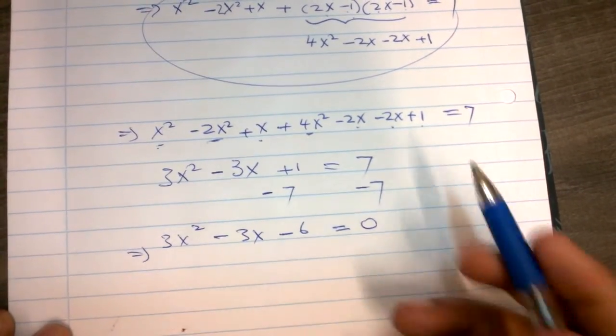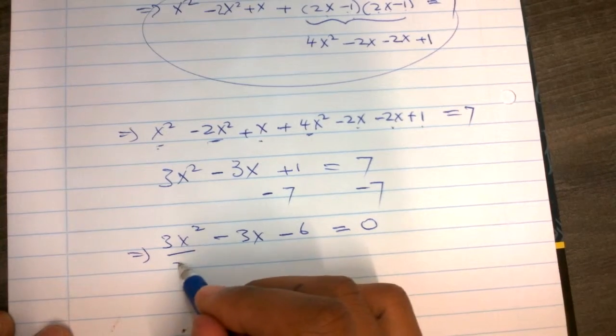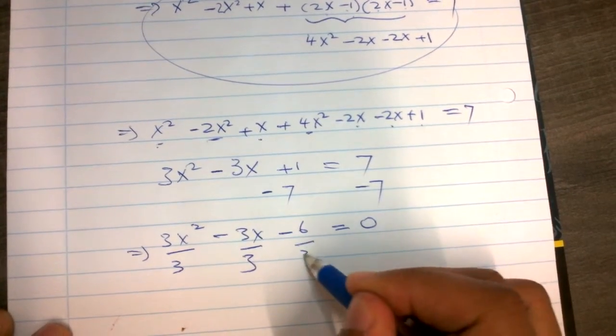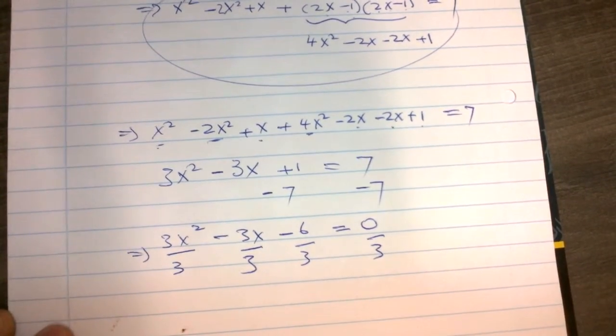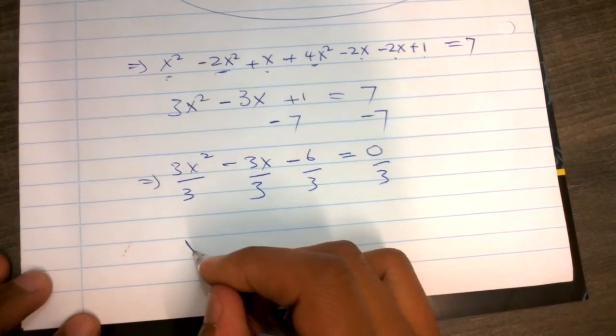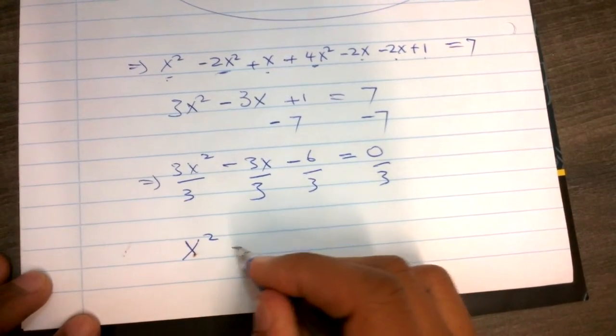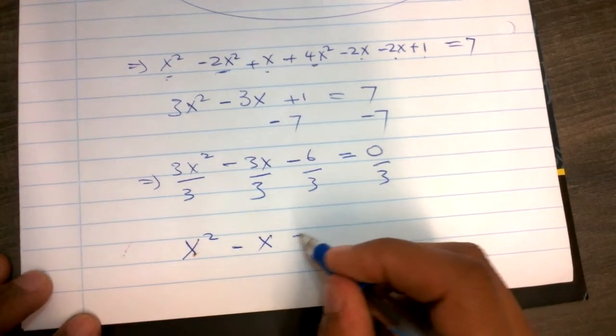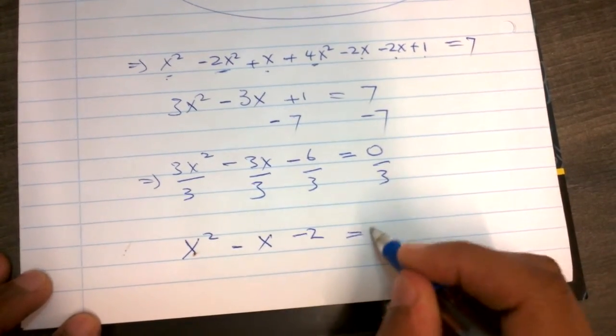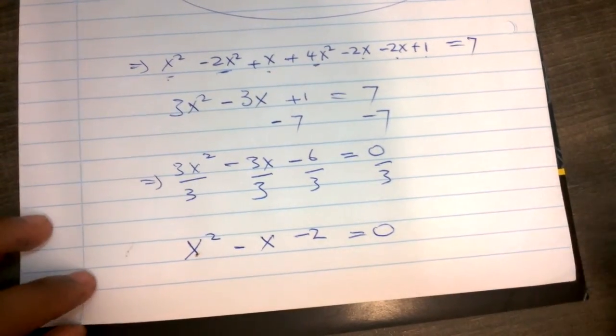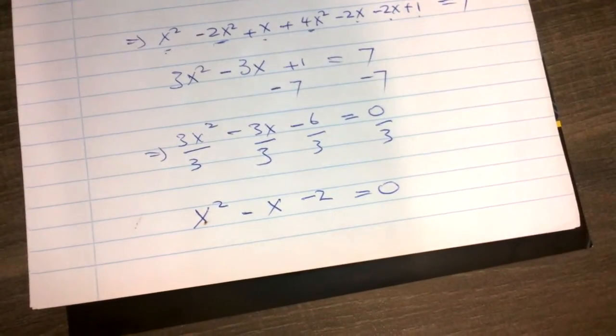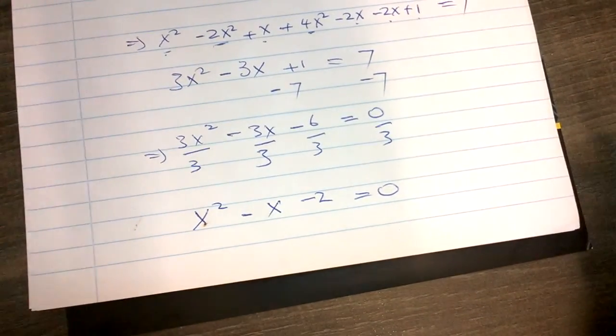Then you divide by the constant 3: divide every term by 3. What do you get? x squared minus x minus 2 equals 0. You can see this is a simple quadratic equation and you have to find the roots.